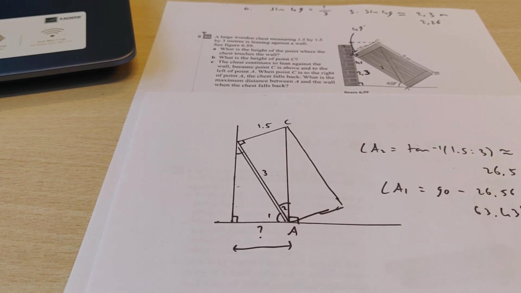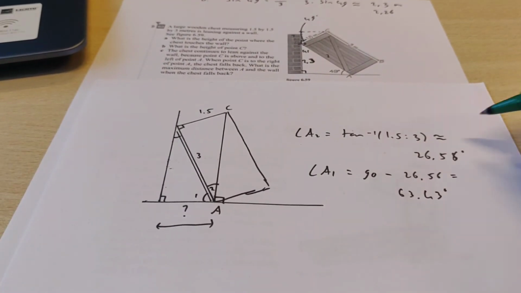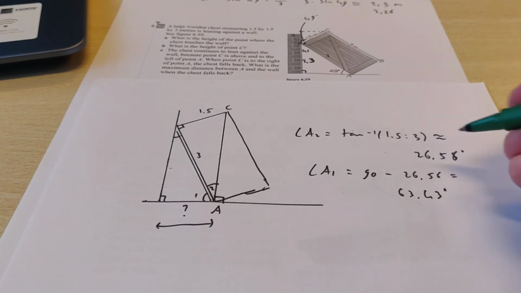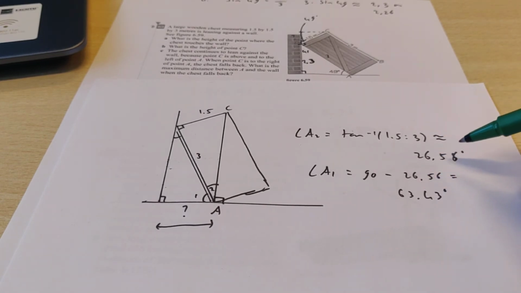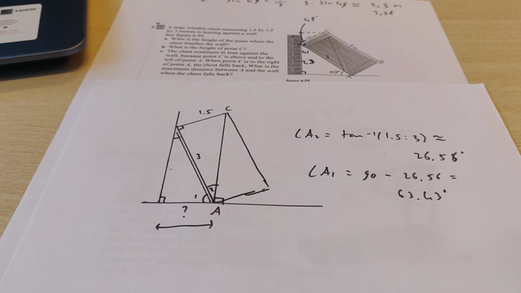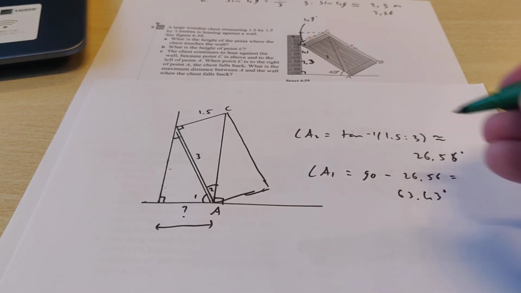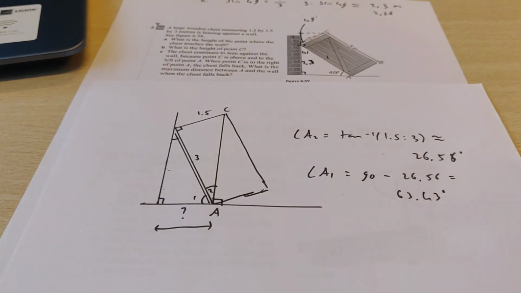And that is 63.43. Oh, sorry. It's a bit annoying that it was outside the screen. Sometimes I don't notice that because I look over my camera. Sorry about that. But here we have that angle is 26.56, and this one is 63.43. That's this angle over here. And then we're going to use that to calculate this missing line.